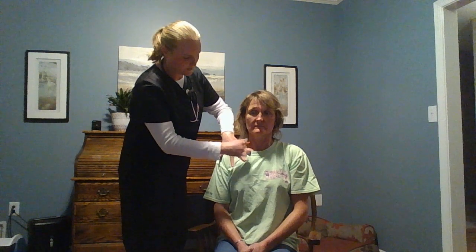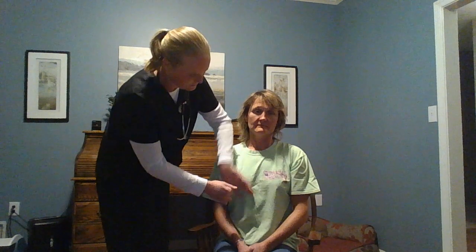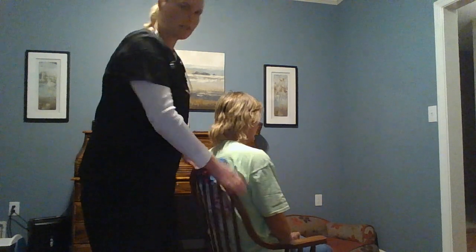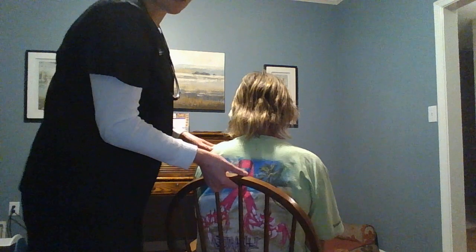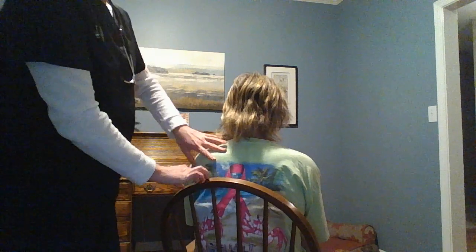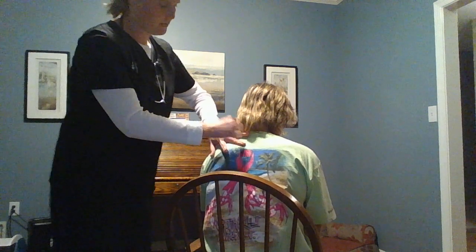We're going to go to the other side. Okay, and everything sounds about even in the anterior portion of her chest, so we're just going to go back to the posterior section, and we're going to move the chair back a little so you can see more of what my hands are doing for the percussion. Okay, I'll just lean forward a little bit.